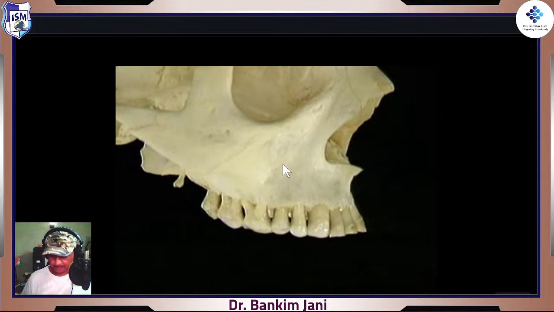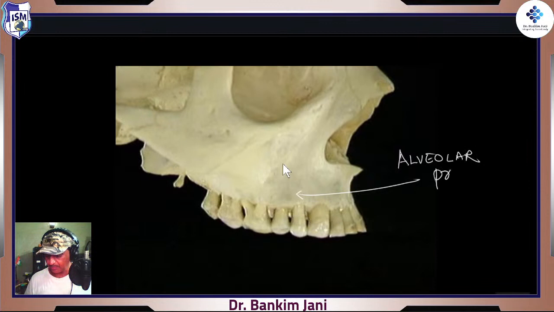In maxilla, this entire part where those teeth are attached would be called the alveolar part, or the alveolar process.